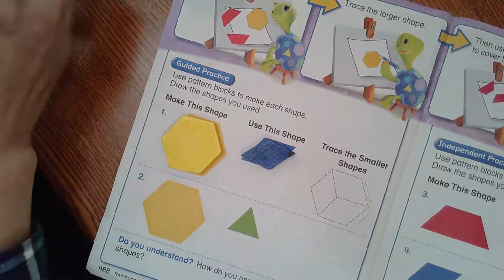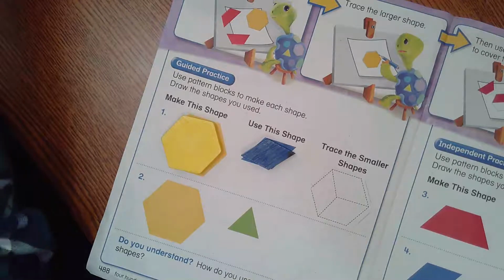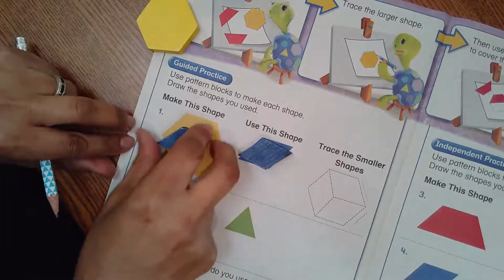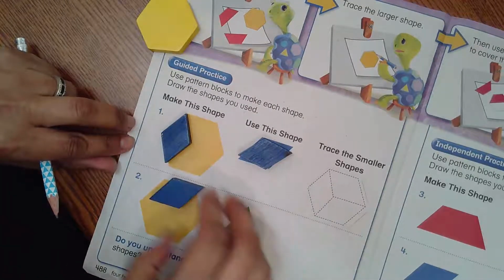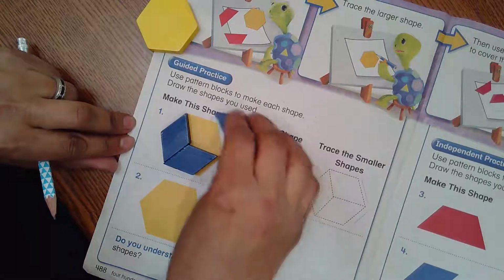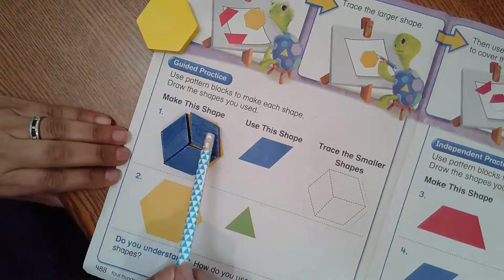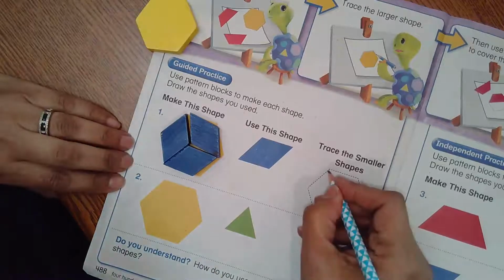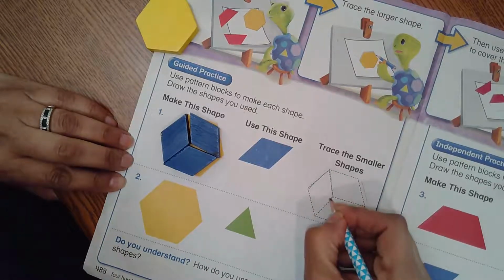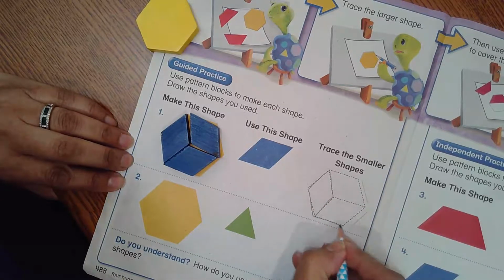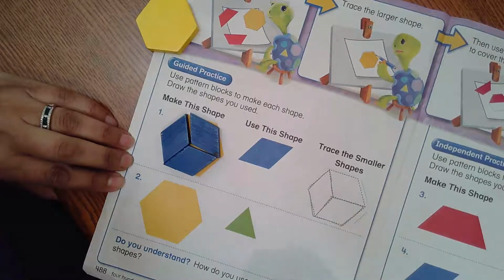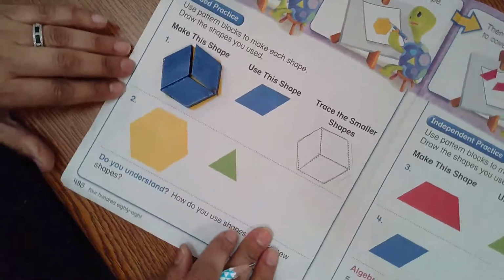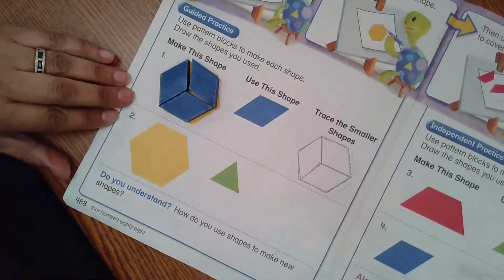All right, let's see how many rhombuses we can use to make that big shape. All right, so this is my big shape, the hexagon. I'm gonna put one here, and I'm gonna put one more rhombus here, and then I'm gonna put one more rhombus there. So 3 rhombuses make that shape of that hexagon. All right, so what we need to do, you need to trace this one, because this one is done for us. Number 1 in this example is done for us, so we're tracing it because we're gonna do that for the following exercise.